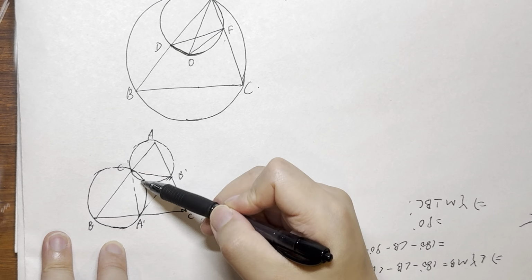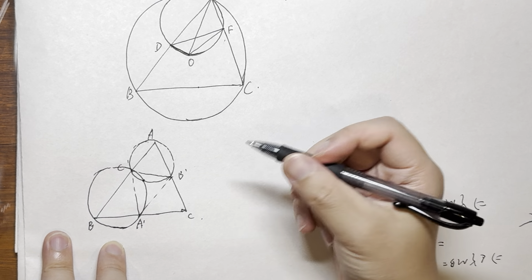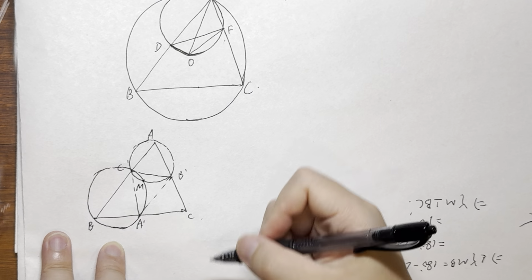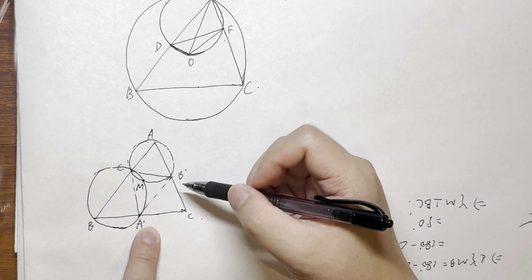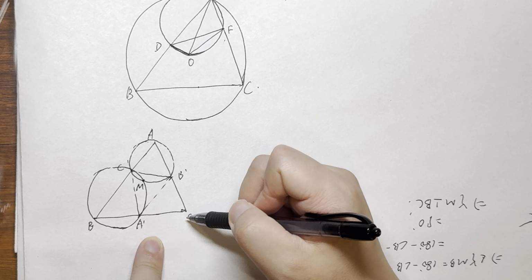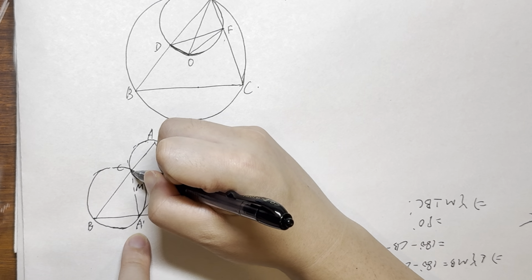Then these two circles intersect at a point, let's call it M. And then this M is on the circumcircle of the triangle C, B prime, A prime. We can quickly prove this again.